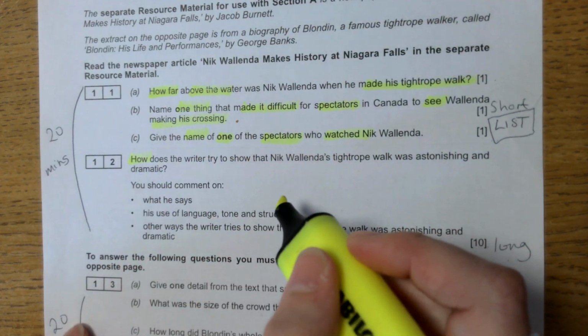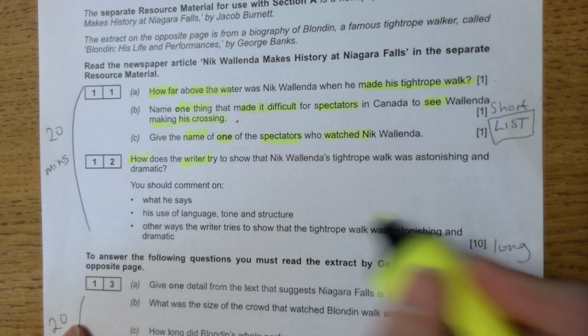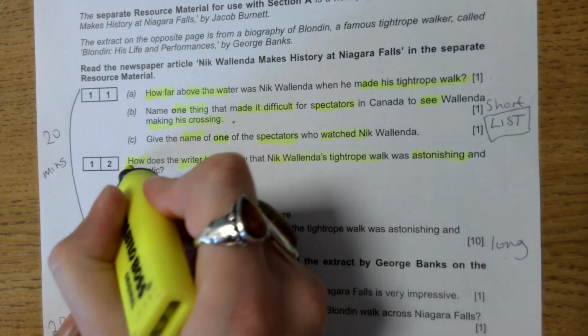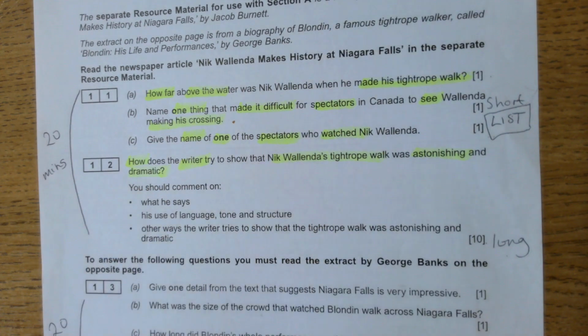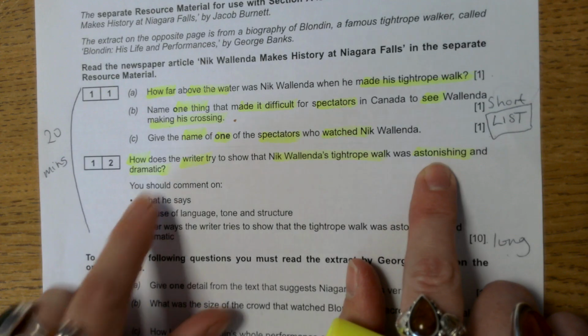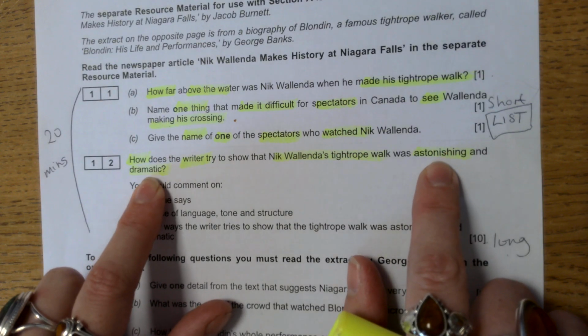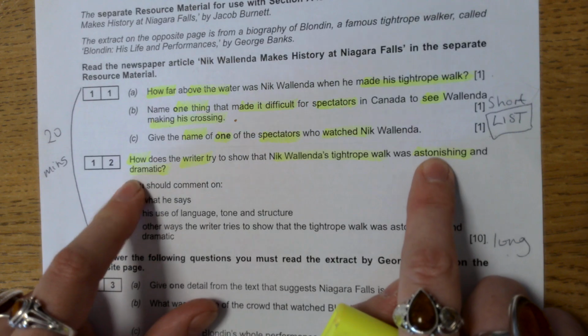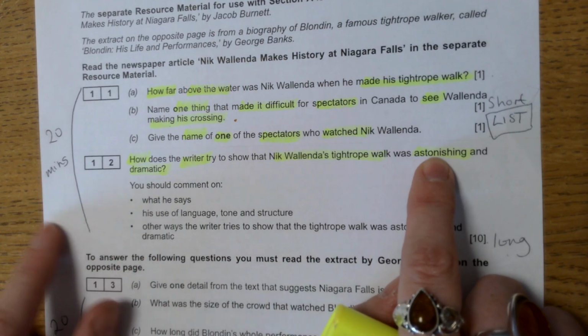How does the writer try to show that Nick Walenda's tightrope walk was astonishing and dramatic? So as I'm looking for how far above the water he was, one thing that made it difficult for people to see, and the name of one of the spectators, I'm also going to be highlighting anything that shows his tightrope walk as astonishing and dramatic.